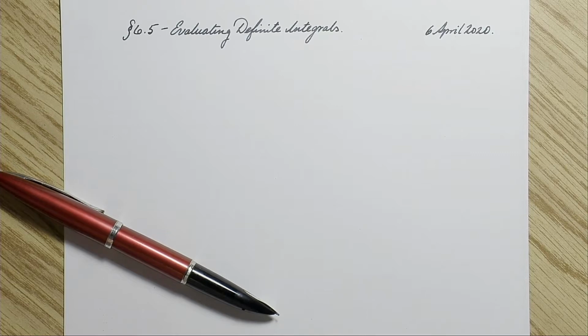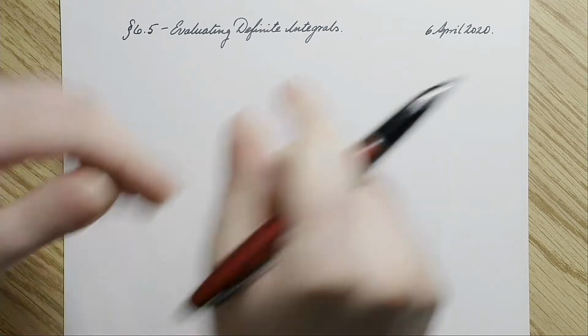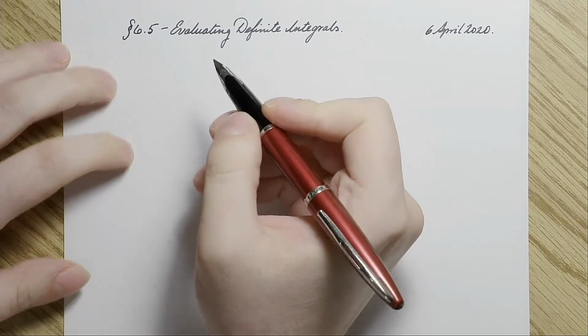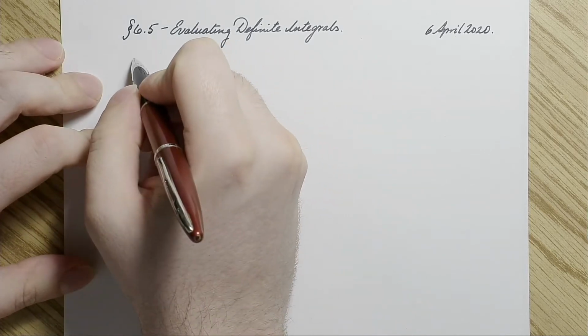Okay, so we're going to continue with section 6.5, evaluating definite integrals. This is from our calculus book by Stewart. We covered the properties of the definite integral last time. We did a couple of them from the book. Let's just review them.